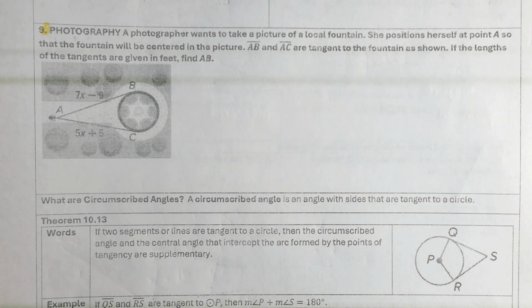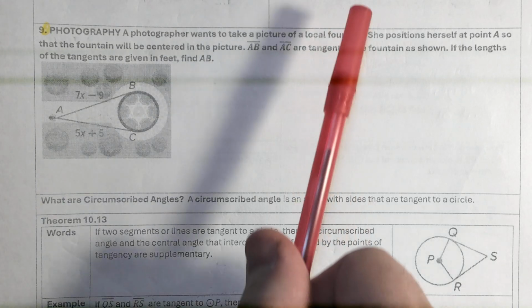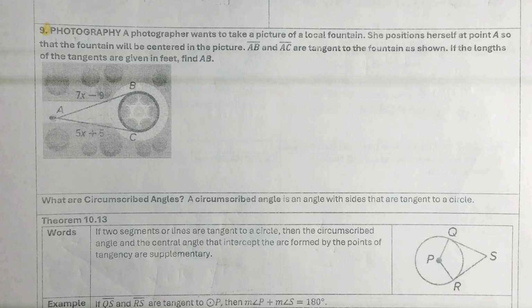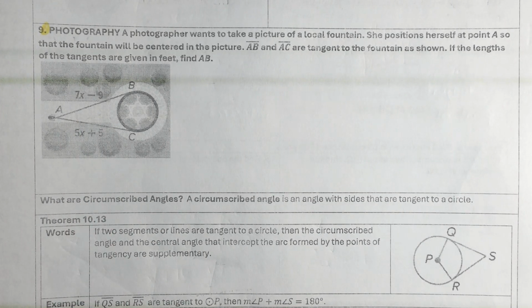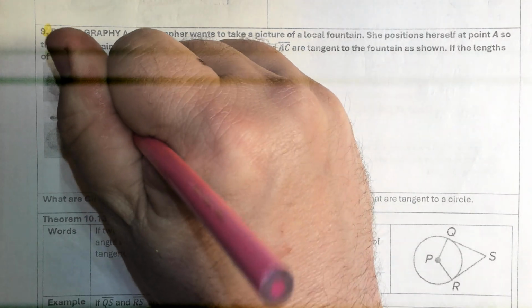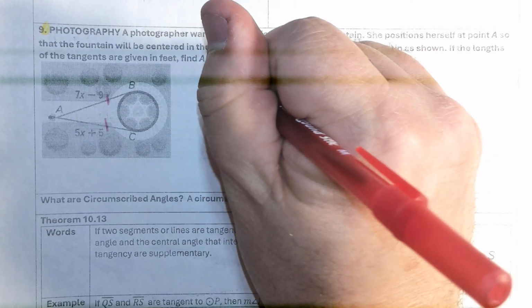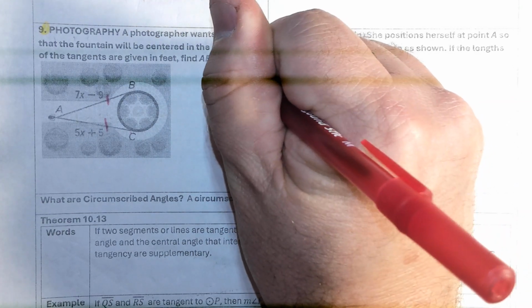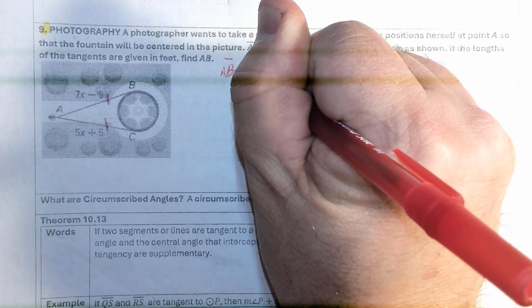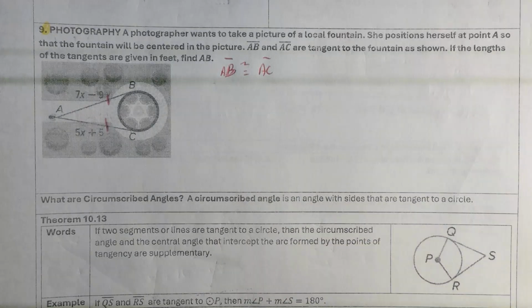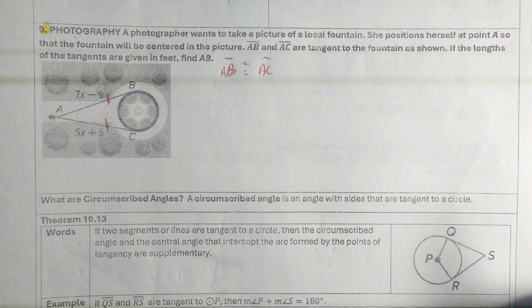All right, so just like this guy up above, or the one that you're going to work on your own. In this case, AB is going to be equal to BC, and then we're going to solve for X, and then we're going to plug it back in. So because they're both tangent, they're going to be congruent. In this case, AC, because it was BC, I think, up there. Or something, I don't know.